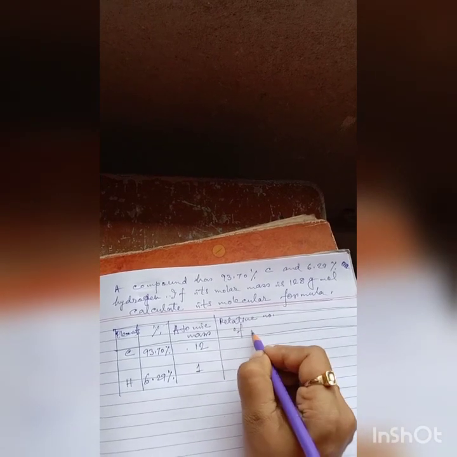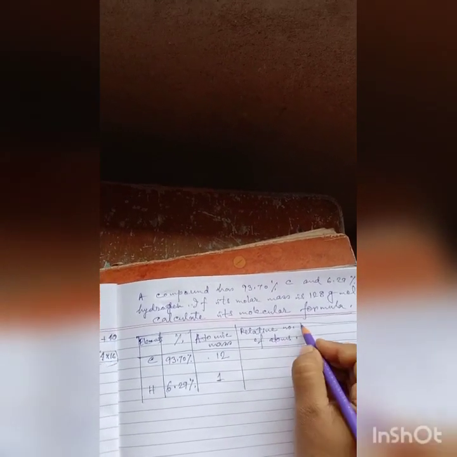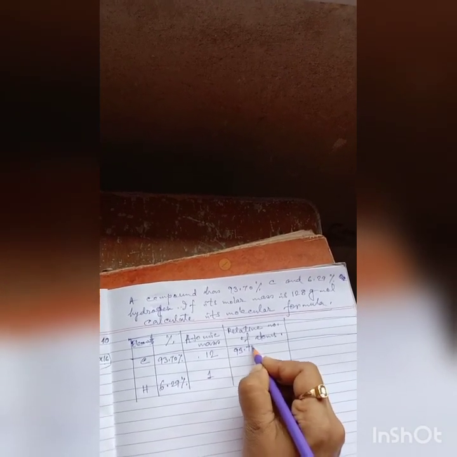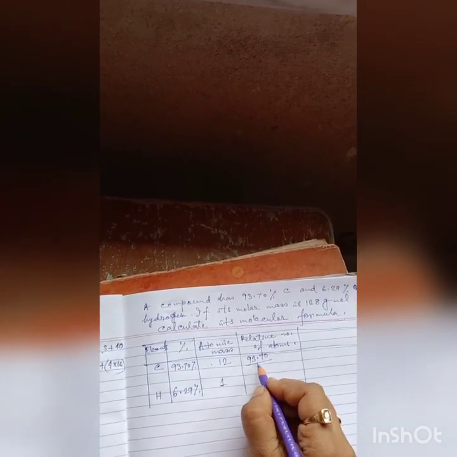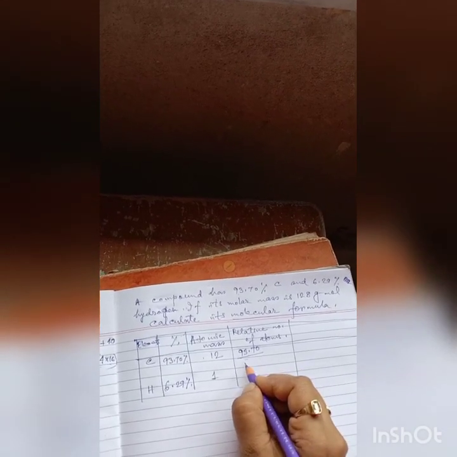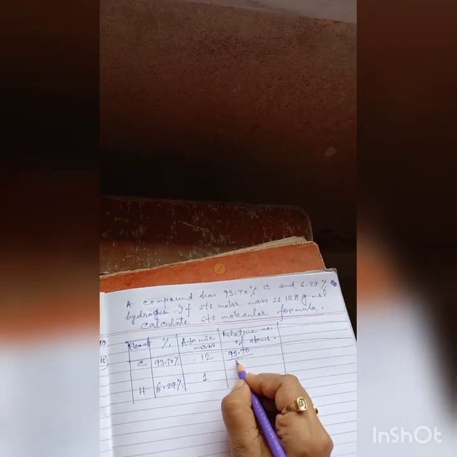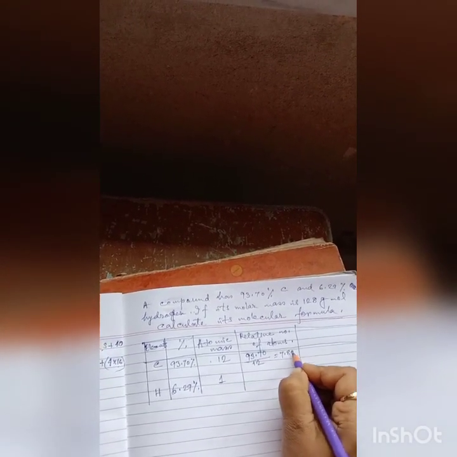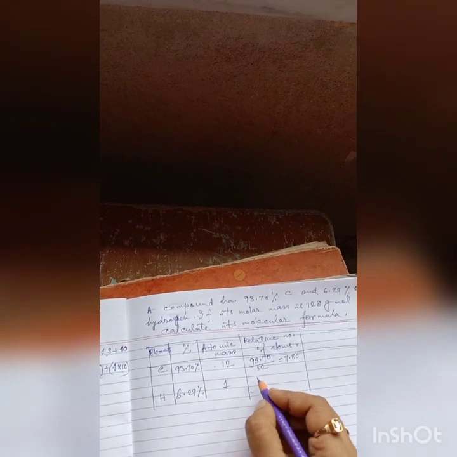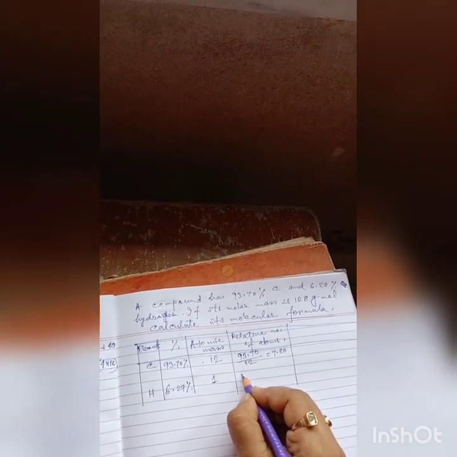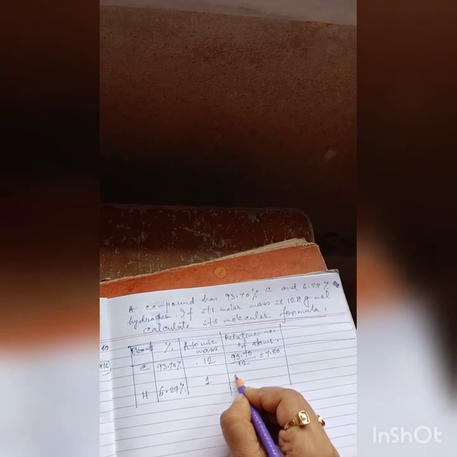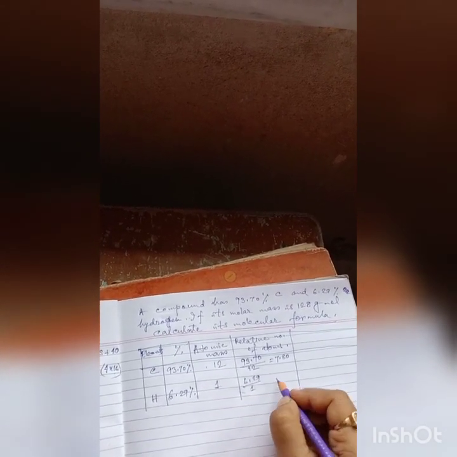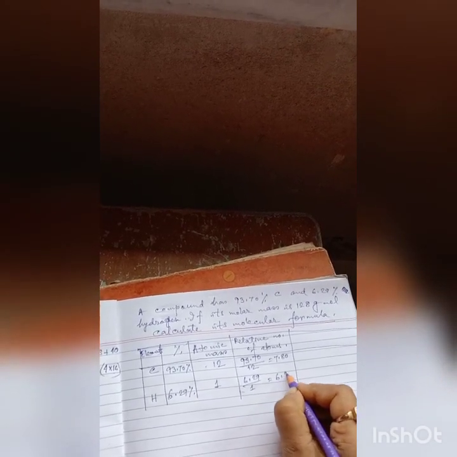Now student, we calculate the relative number of atoms. Here relative number of atoms is calculated by percentage by atomic mass. So for carbon, 93.70 by 12, it will be 7.80. And relative number of atoms of hydrogen, 6.29 by 1, that is 6.29.